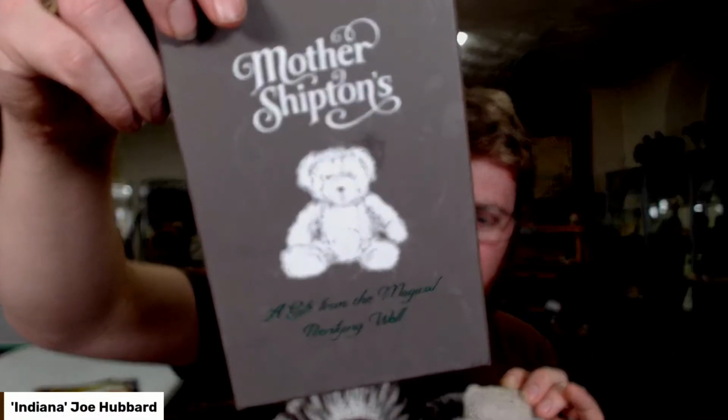Here we have our little petrified teddy bear. What's the process going on here? Well, it's actually permineralization. How do we know? It's simple. Teddy bears are full of stuff and fluff. They're soft and squidgy. They're very, very porous. So what happens is Mother Shipton's, which you can see the official gift box here where we got it, Mother Shipton's, which is in Yorkshire, a gift from the magical petrifying well. Well, it's actually more of a, well, "well" just means a place for water, right? It doesn't actually necessarily mean drop it down into the ground.